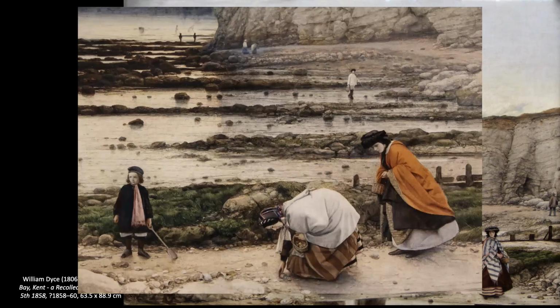This is the enlargement. So we have three figures who are actually his relations. I think it's his sister, his wife and her sister and his son, and they're collecting shells, which was a well-known Victorian hobby.